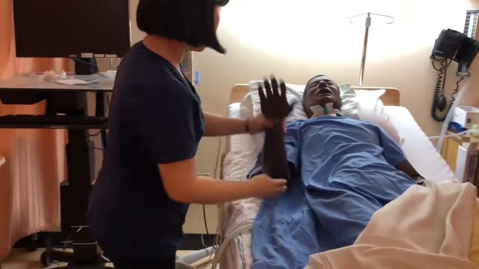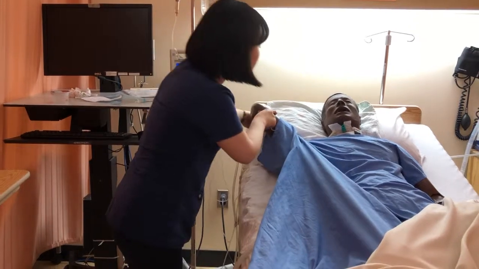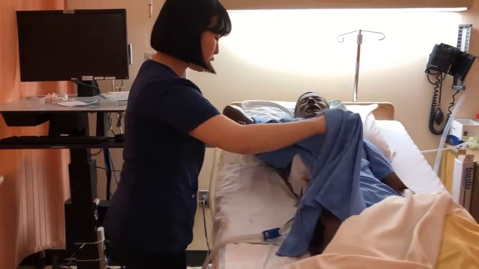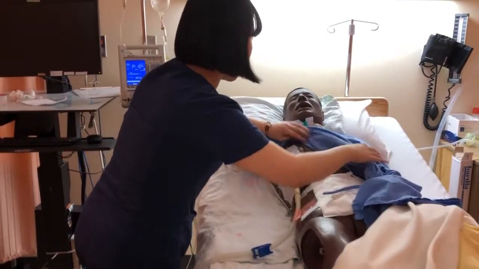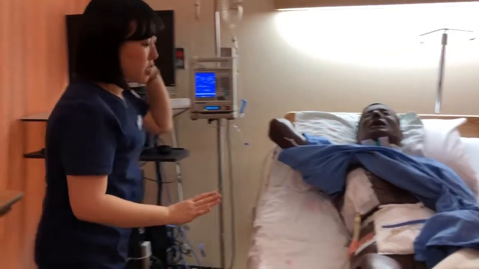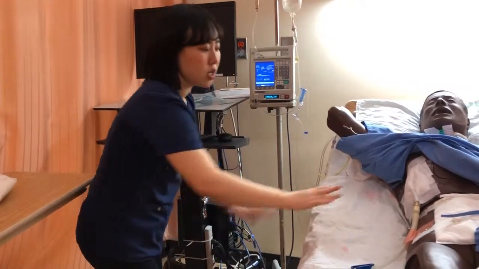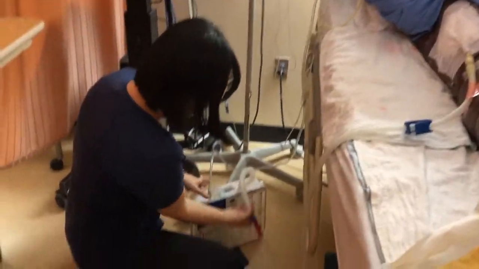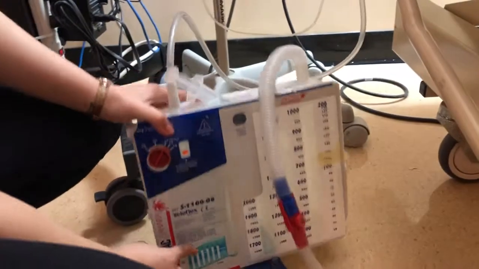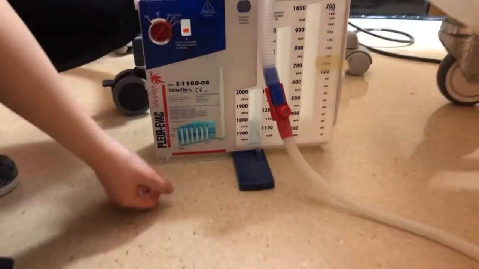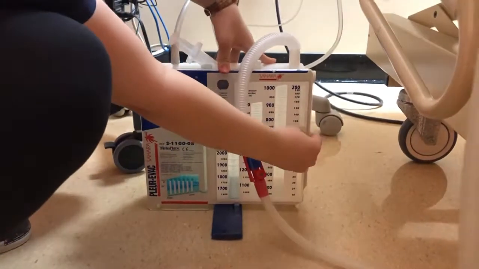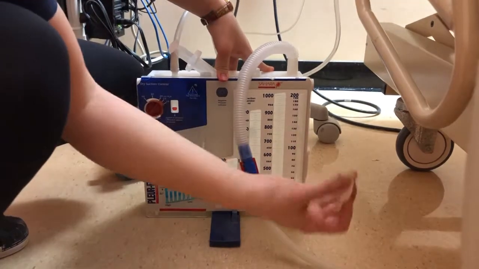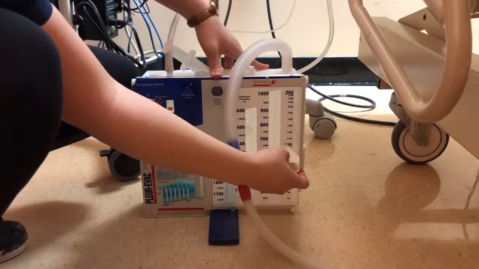So to show you, I'm going to move your arm for the ID band purpose of changing the chest tube dressing. Okay, so chest tube dressing, the tubing is connected to the drainage bag. So what you're going to check is the water here, and the tidal volume, and you're also going to check the drainage amount and color.